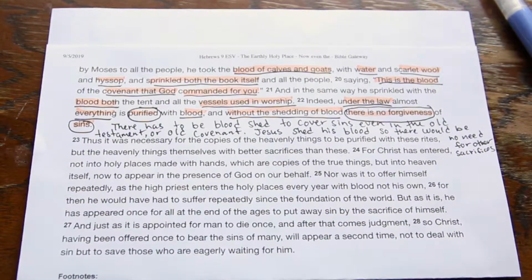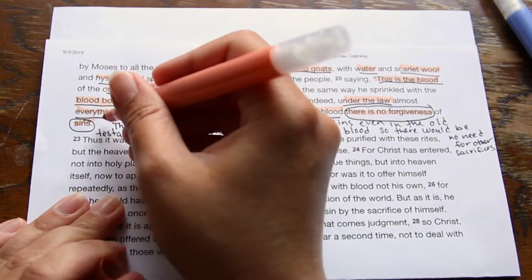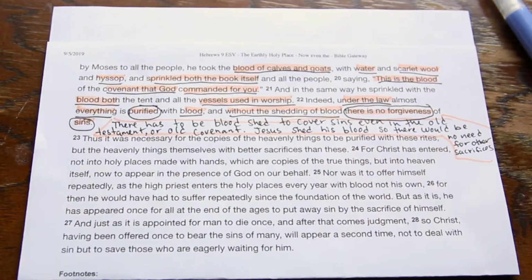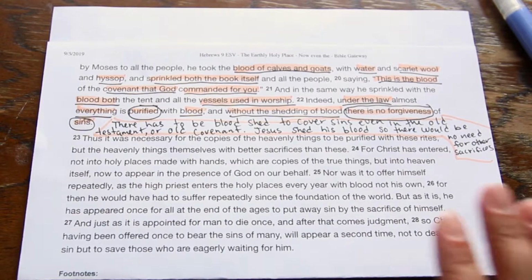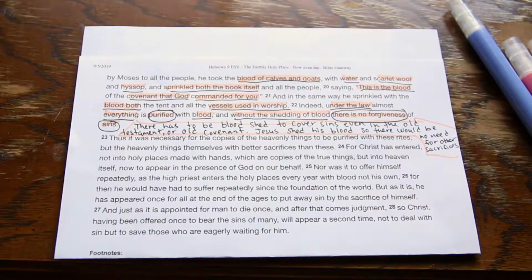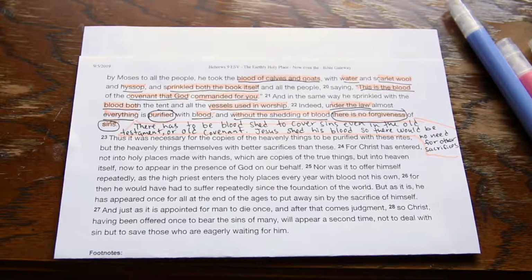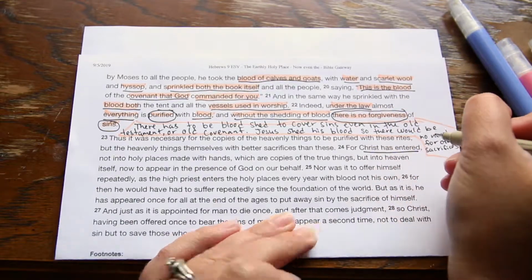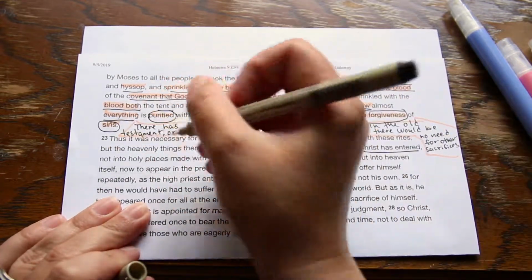And then I'm going down to verses 24, 25, and 26, and I'm highlighting. I'm underlining Christ has entered. Okay, so I'm just going to read everything and then tell you what I highlighted and circled. All right, so starting at verse 24.